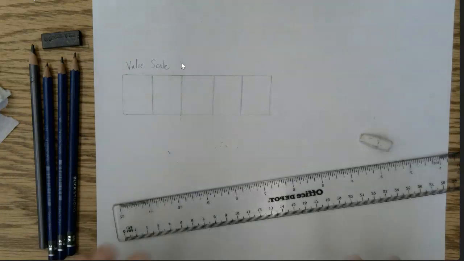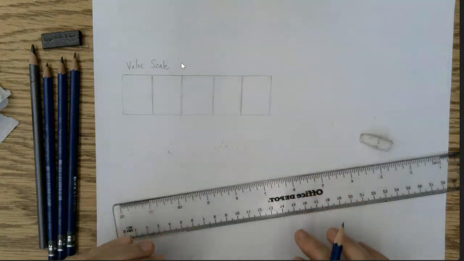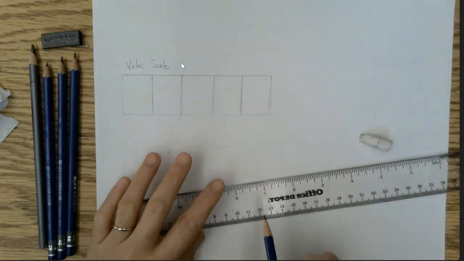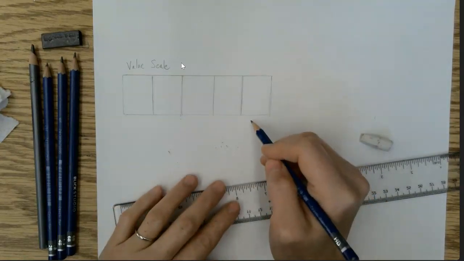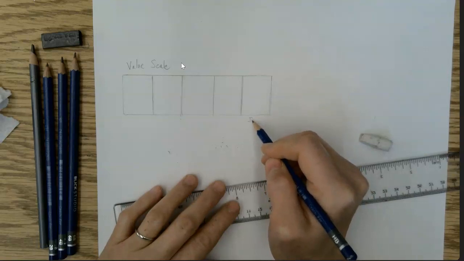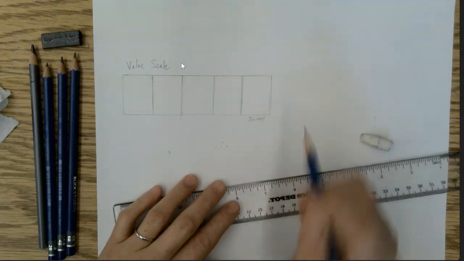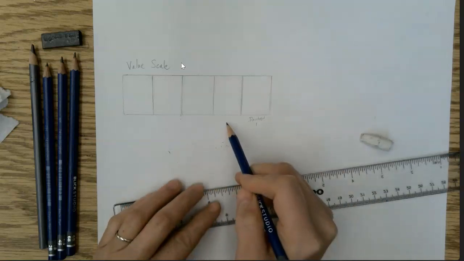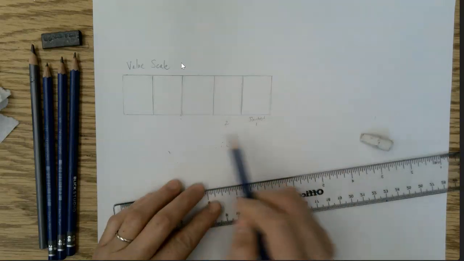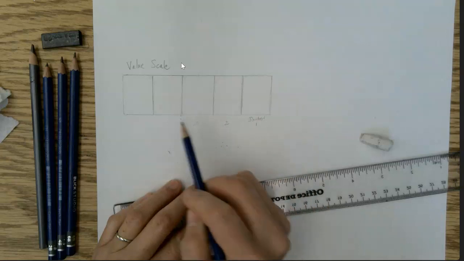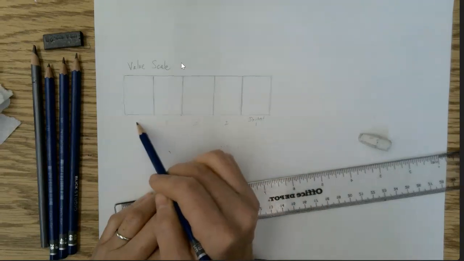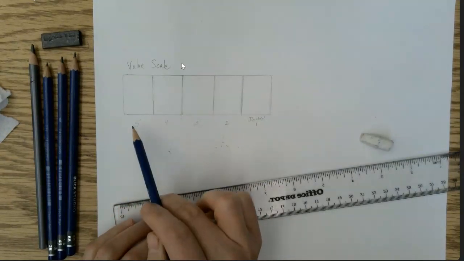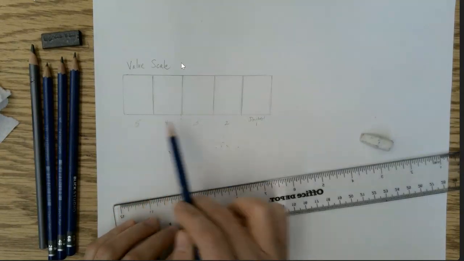So now we want to designate a high end and a low end. We'll make our low end black. This is going to be our darkest, or black. All right, and we'll label this 1. Then we can just go ahead and do 1, 2, 3, 4, 5. It doesn't matter which direction you have this go. I could have started from here and made this black. That's fine.